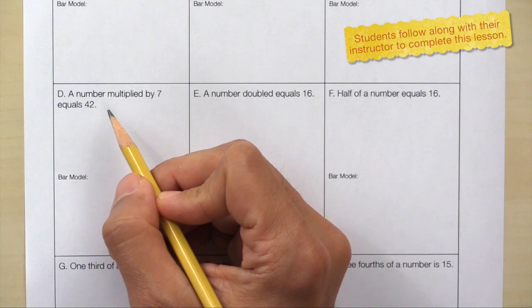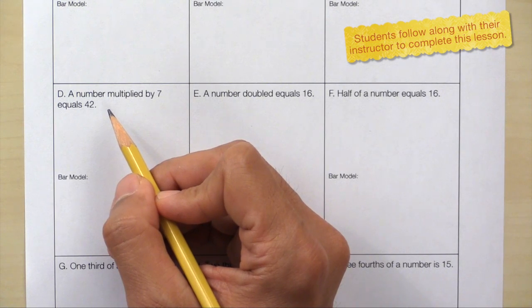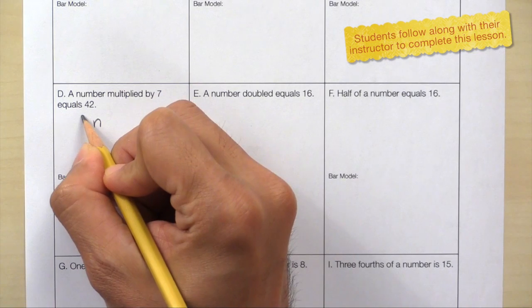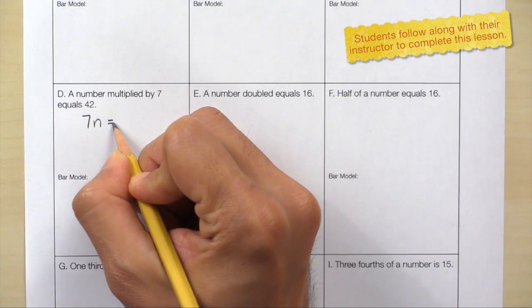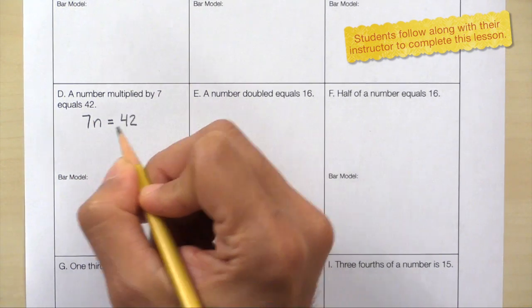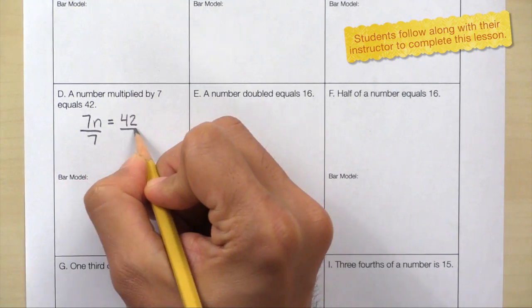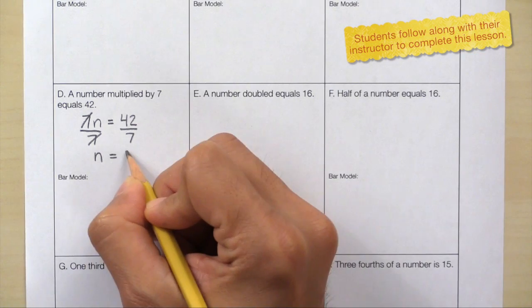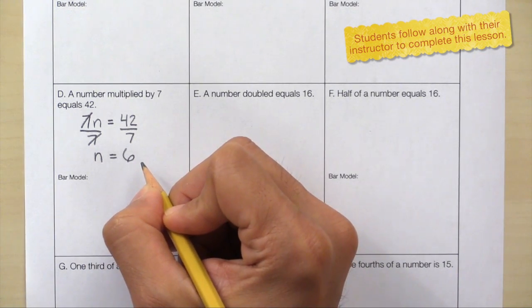Here's box D. A number multiplied by 7 equals 42. So here we have a number. We're going to multiply it by 7, and that'll give us 42. Let's solve. Here we have n equals 6.